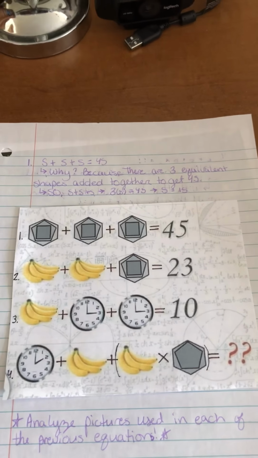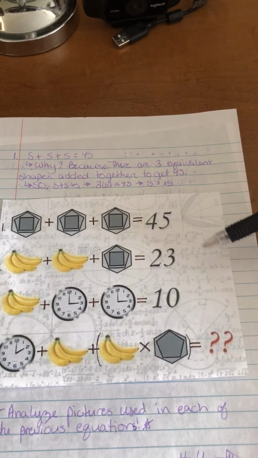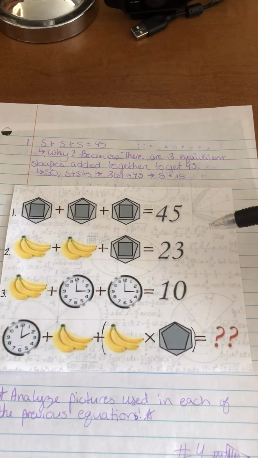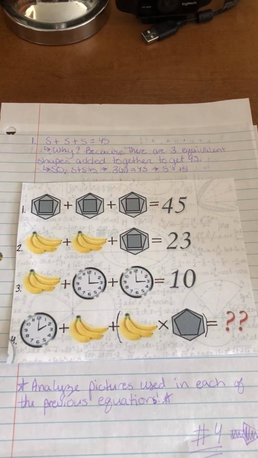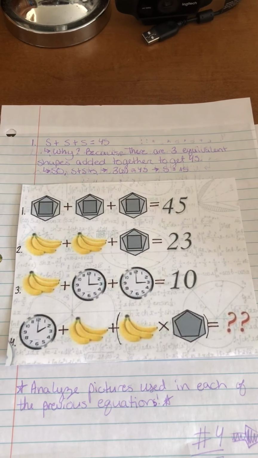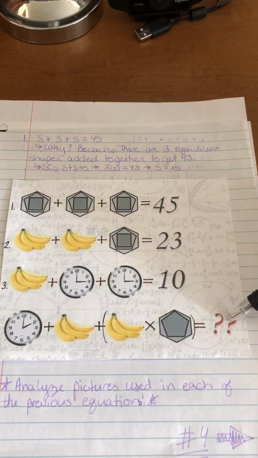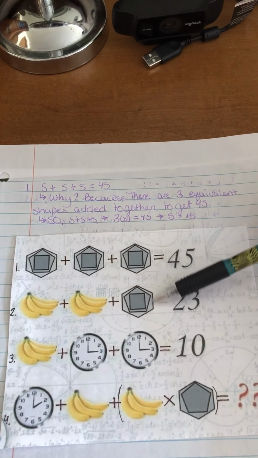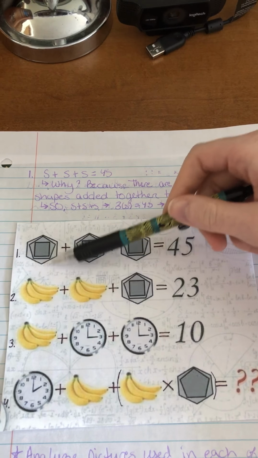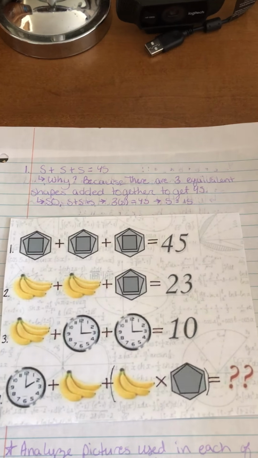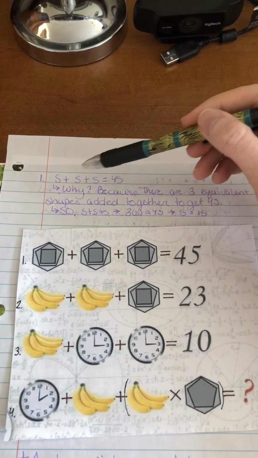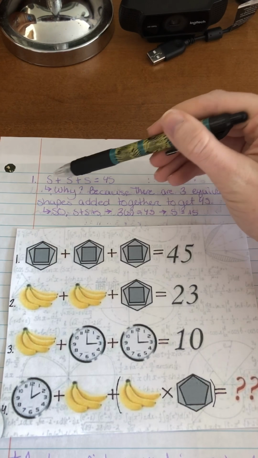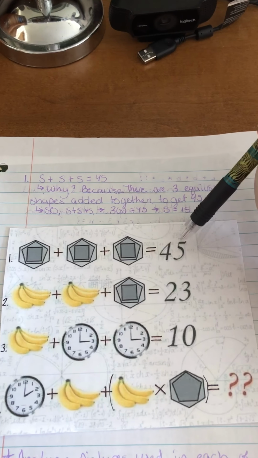Anyways, I saw this picture going around Facebook earlier this week, and since I love math and I love making videos now, I decided to make a video explaining why I think this number is 38. First off, we have three equations that tell us what each of these symbols means. The first one is shape plus shape plus shape, or s plus s plus s, and it equals 45.